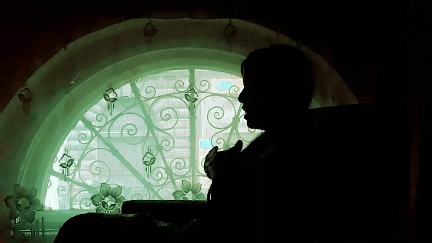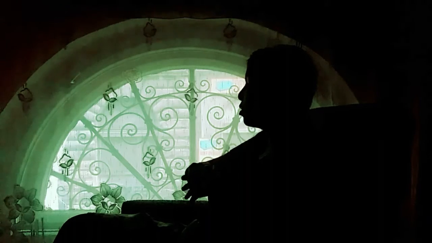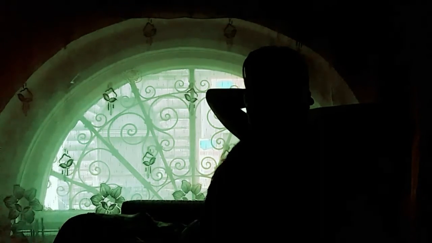I take it out of myself, put it into a piece of paper, or into a separate compartment in my mind, because this is going to be the basis for the motivations for my villainous character.